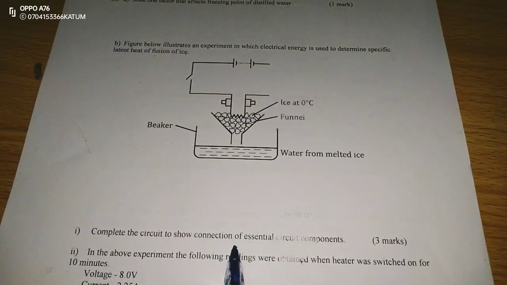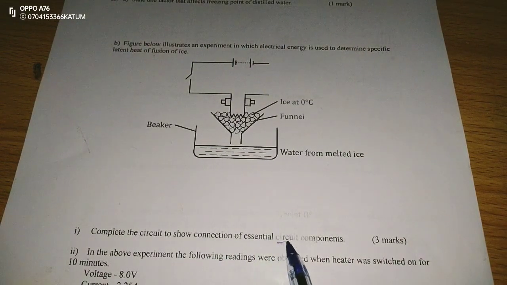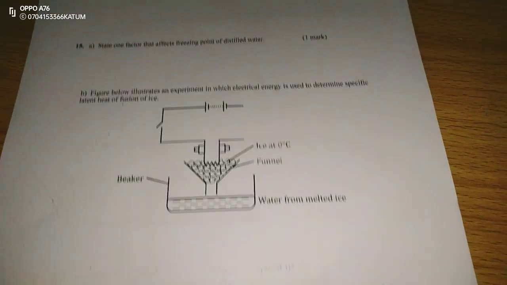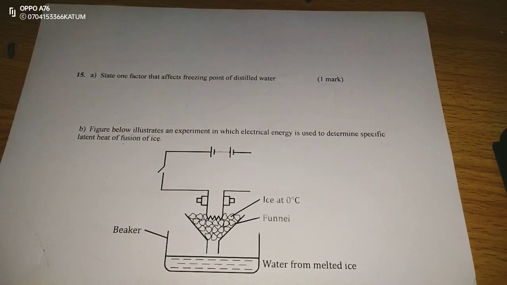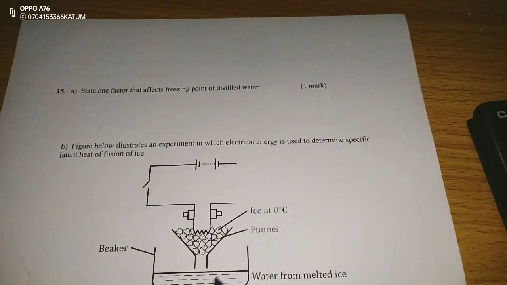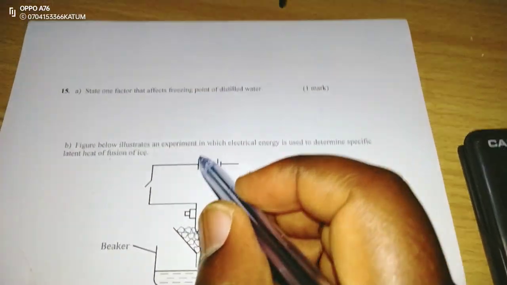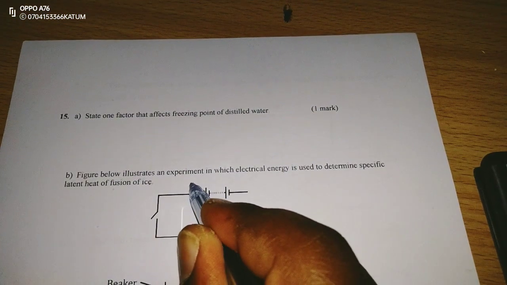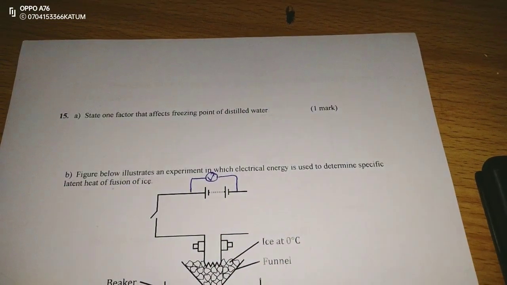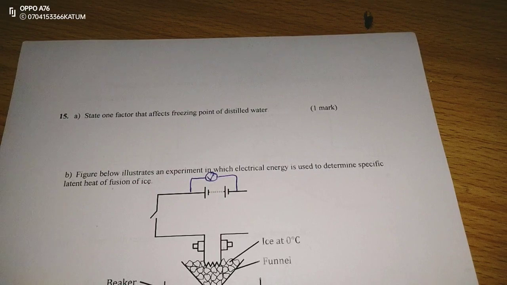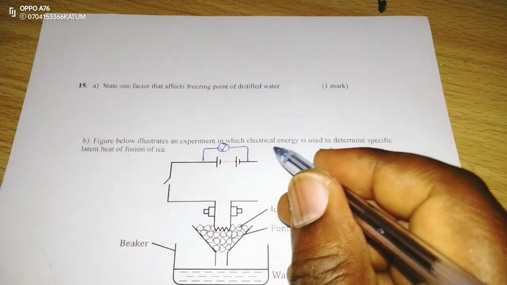Complete the circuit to show connection of essential components. In this experiment, something we need is a voltmeter because voltage has to be measured. So the voltmeter should be across these cells. Remember, voltmeters are never connected in series because in series they can offer a very large resistance and the flow of current won't be smooth.